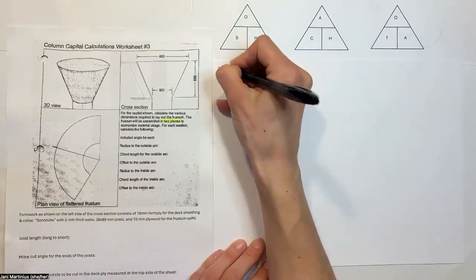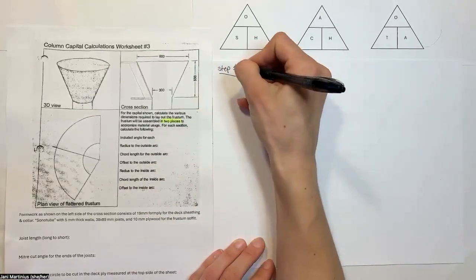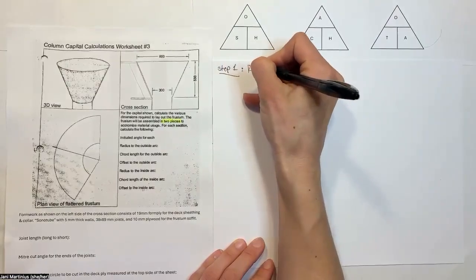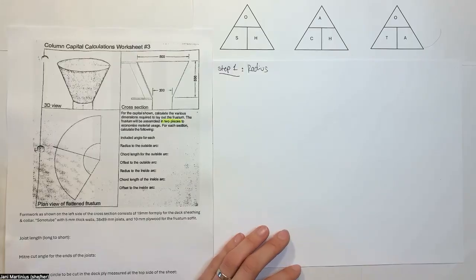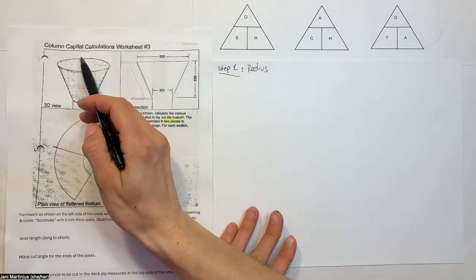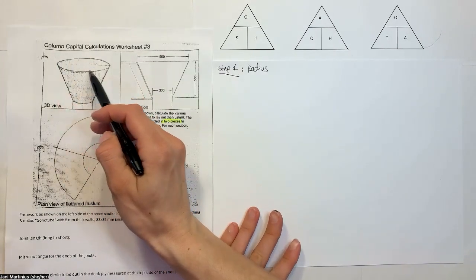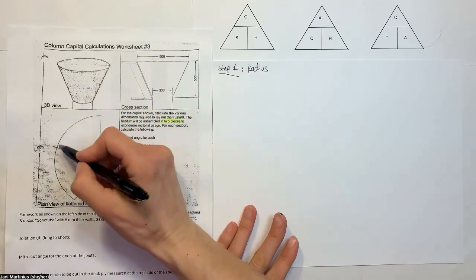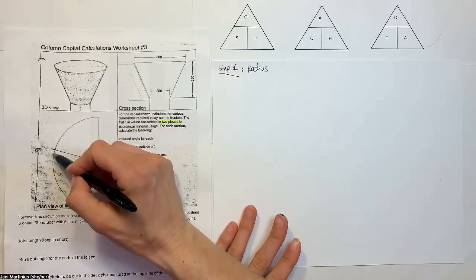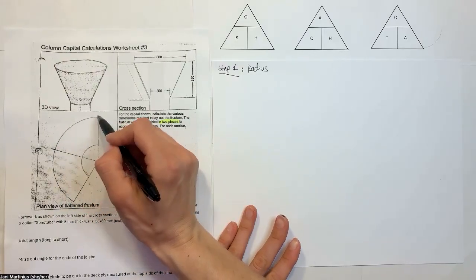Step one, we want to find the radius. First, can we find the circumference of our whole circle? As we find the radius, we can also find the arc here of our segment.